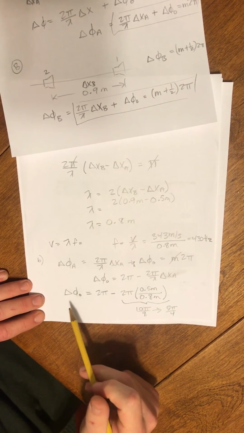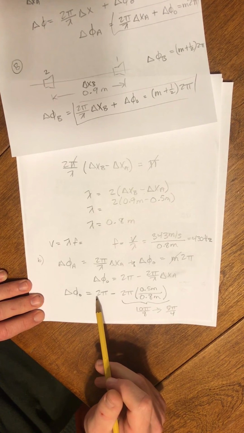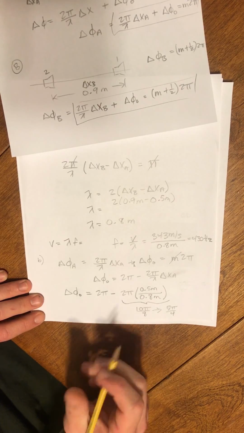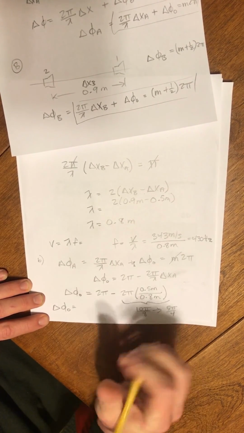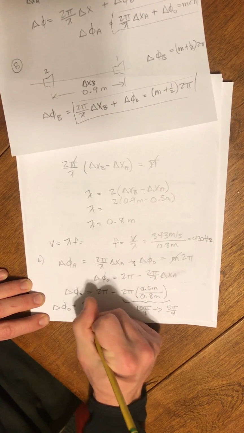And so our initial phase constant is 2 pi minus 5 pi over 4. So 2 pi is the same as 8 pi over 4. 8 pi over 4 minus 5 pi over 4 gives us 3 pi over 4 left. So we get that the initial phase constant between the two waves is equal to 3 pi divided by 4.